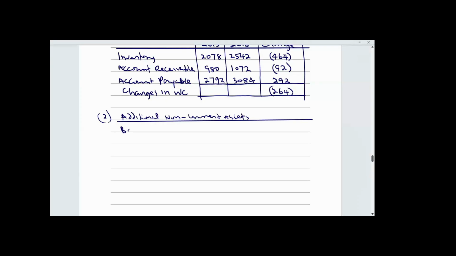Therefore, I will say balance brought forward. Then we are going to have balance carried down. Then we consider P&L, profit and loss account. Under the P&L, we have depreciation. Then, of course, we are going to have addition here. So balance brought forward in 2015, how much do we have as non-current assets?